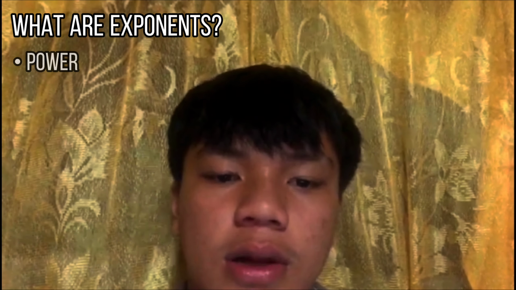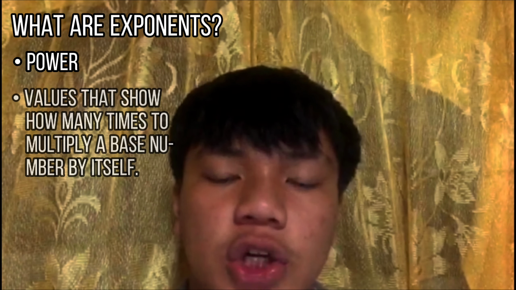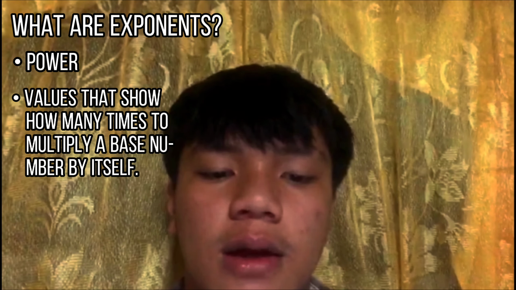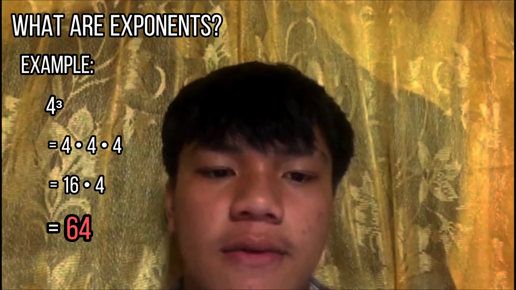What are exponents? Exponents, also known as powers, are values that show how many times to multiply a base number by itself. For example, 4 cubed is telling you to multiply 4 by itself 3 times. 4 cubed equals 4 times 4 times 4 equals 64.